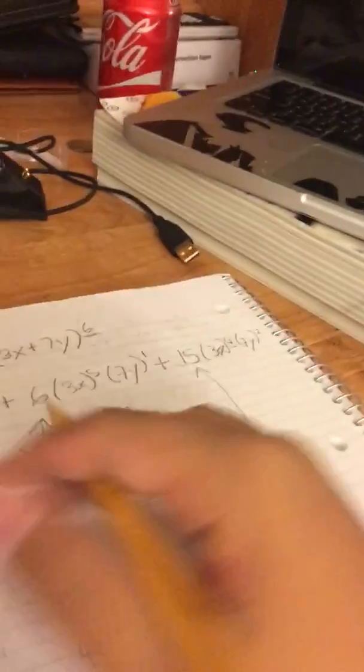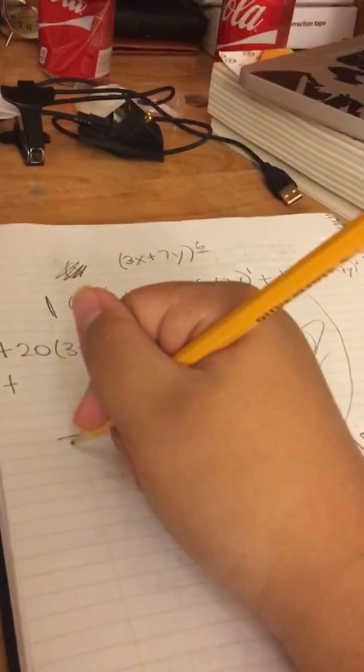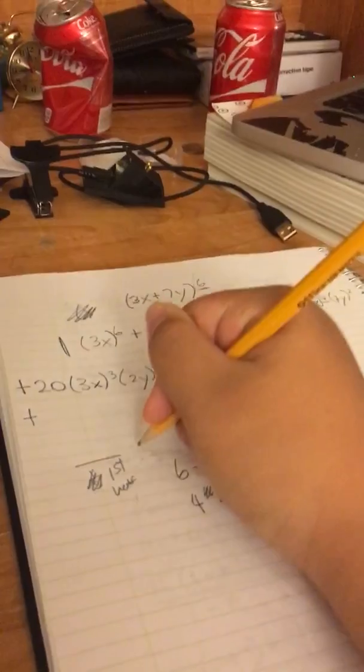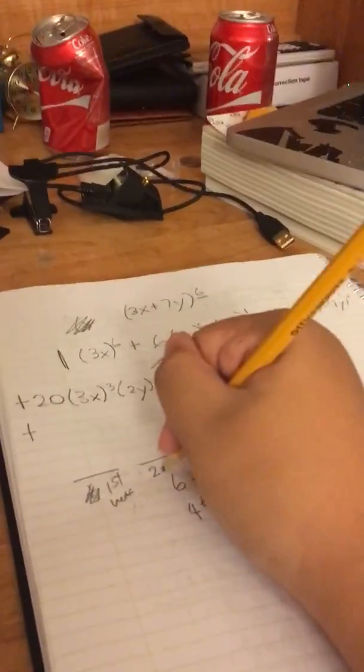And plus, let's continue. Wait, we don't need to continue, because guess what? We know that the first half repeats in the second half. We know that from Pascal's triangle. So let me show you Pascal's triangle, but basically, it repeats.